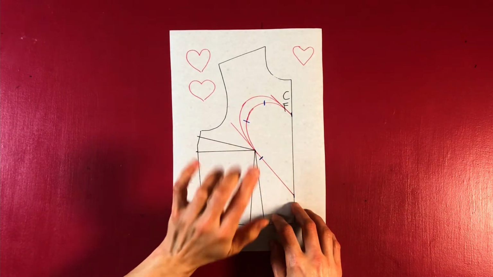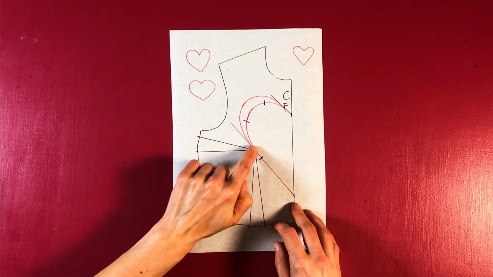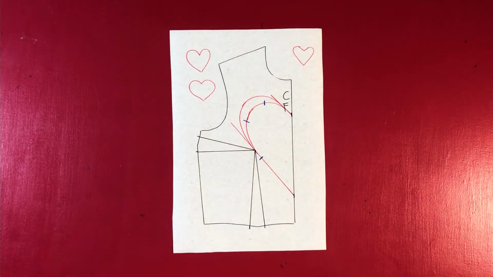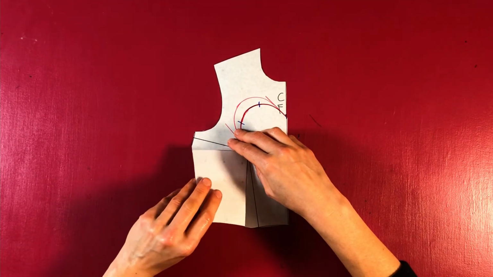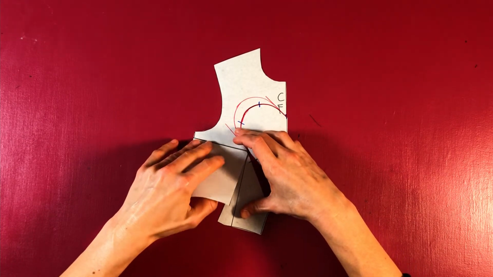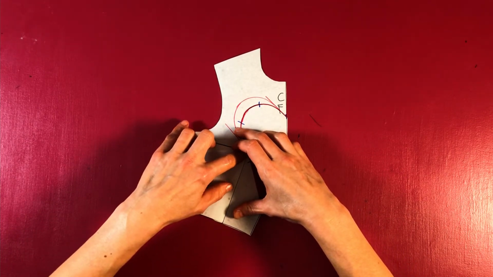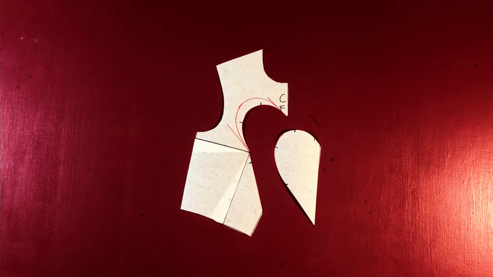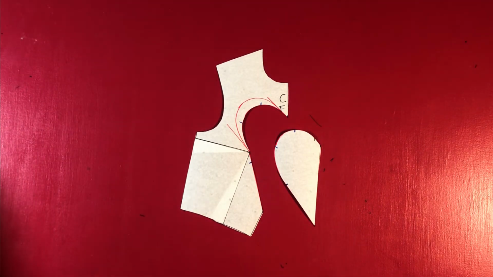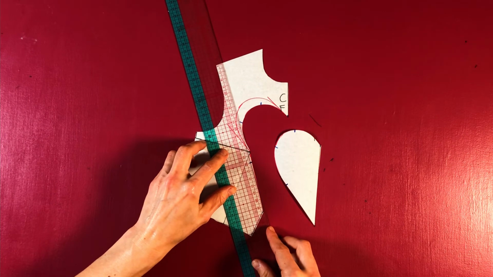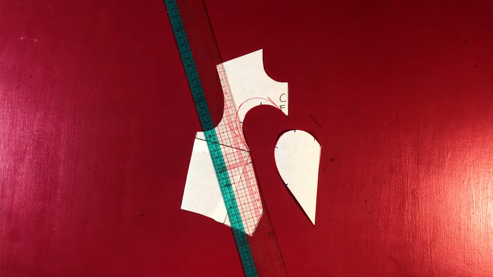Now we have drawn in our style lines, I'm going to cut into my 2 original darts, and I'm also going to cut into my heart shape. Here we go. Close the original darts, and you end up with your heart-shaped dart. Now it's nearly ready for your toile, but can you see there's a little kink here? So can you see this is not very attractive, and it's going to make it really hard to stitch.